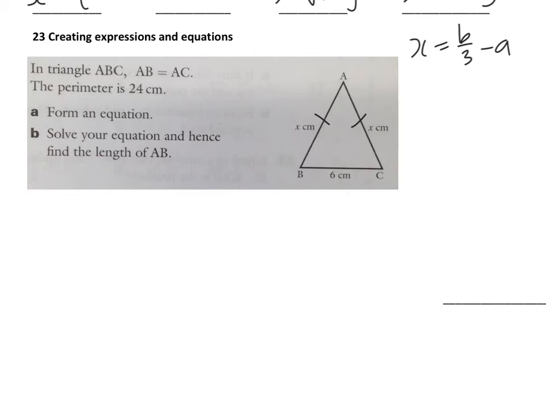So the perimeter is the 3 sides added together. x plus x plus 6 equals 24. That's an equation. Part B. Solve your equation and hence find the length of AB.